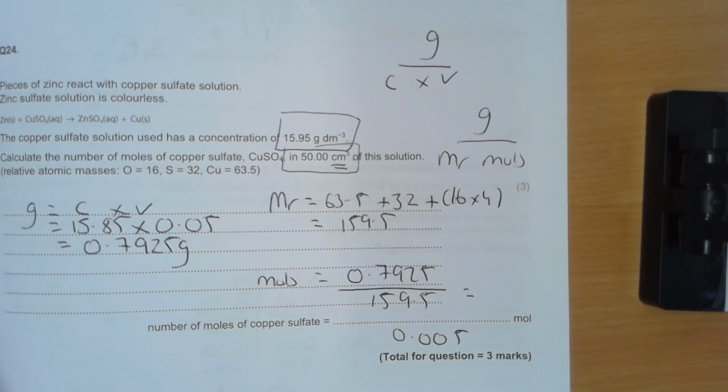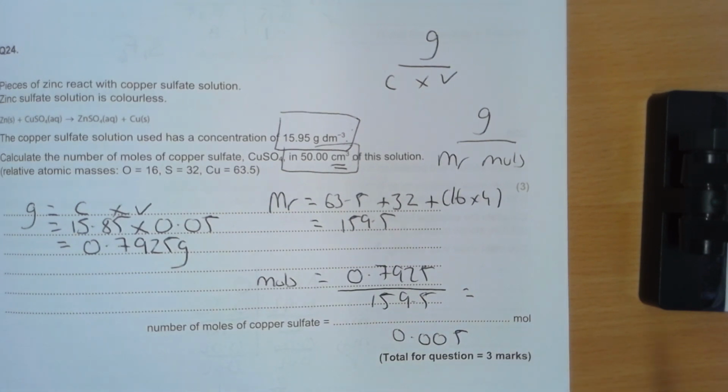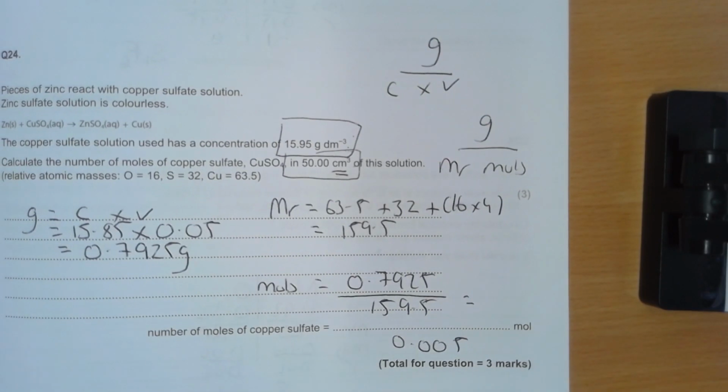At least I hope it is. Divided by 159.5 equals, yes, 0.005 moles, and that is my final answer.